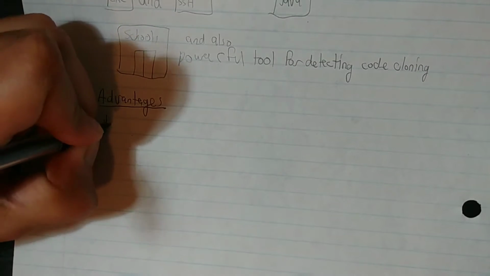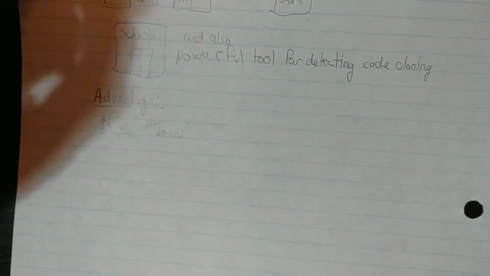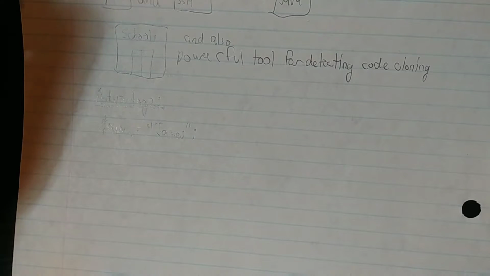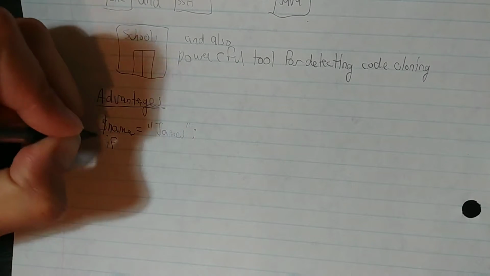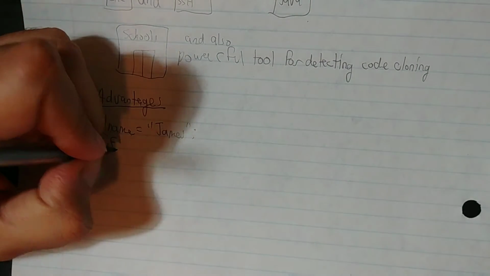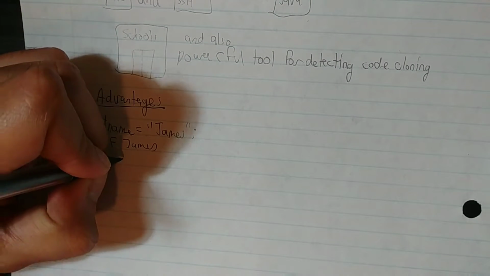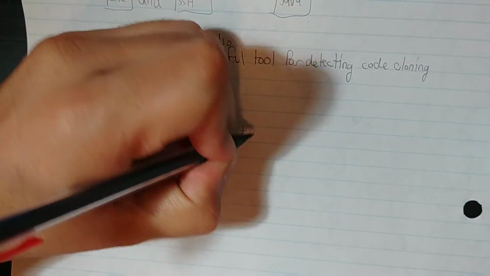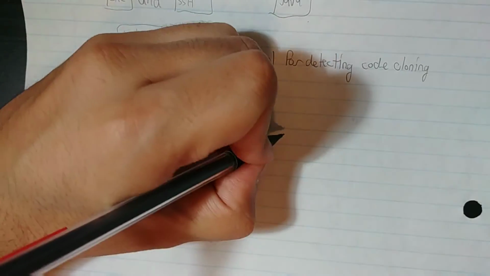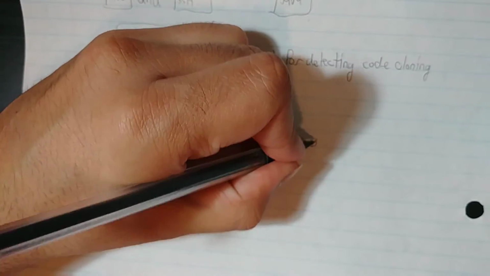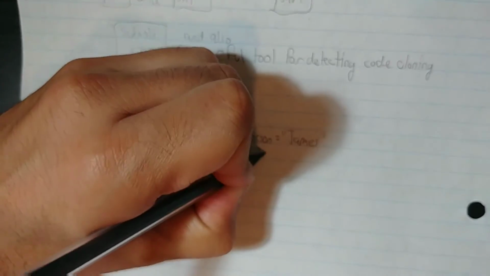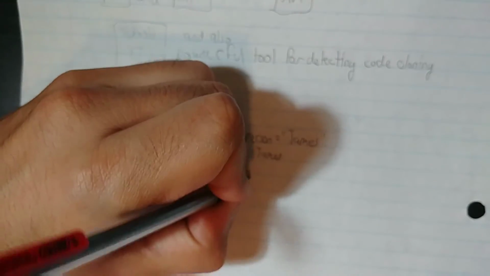So if there are two codes, such as this one, where name is a variable that references James, and then there's an if statement that checks if the name is James and then says something, and there's another code where the variable person is equal to James, and it follows the same structure: if James, then say hi.